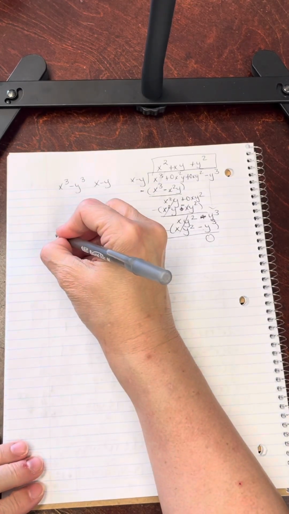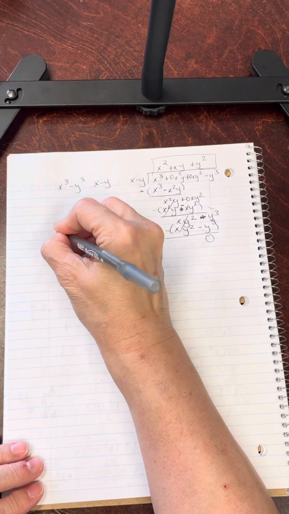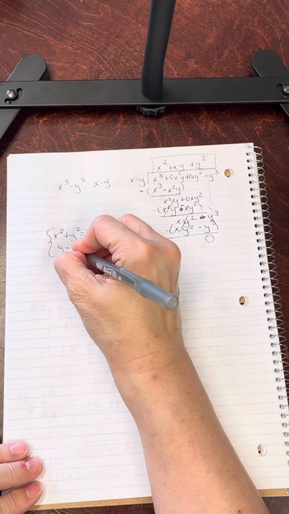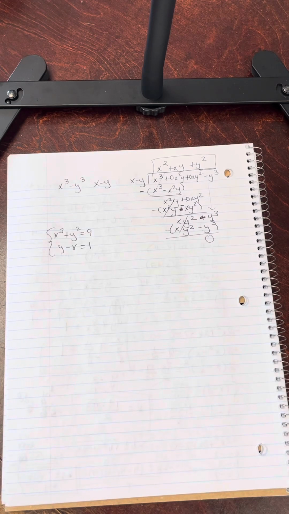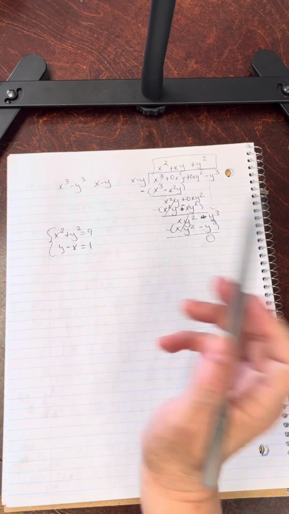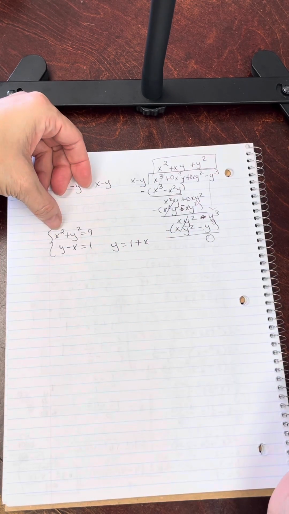Final example for this one gives me x squared plus y squared equals 9. Oh, if you remember, that's a circle graph. Y minus x equals 1. But thankfully, they're not asking us to graph it. They're asking us to solve it. So we have multiple methods that we learned from before: substitution, elimination, matrices. So we're going to default back to our substitution being the easiest thing. I can't eliminate because this one's x squared and this one isn't. But we can solve for y here and say that's 1 plus x and substitute that in up in here.